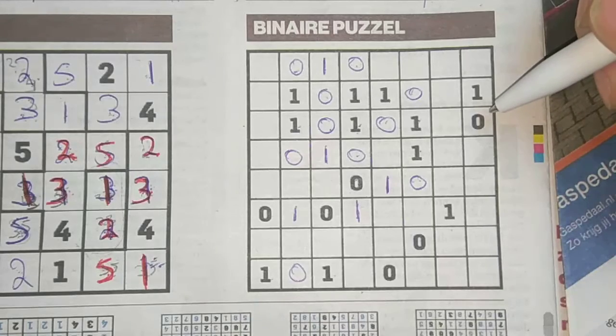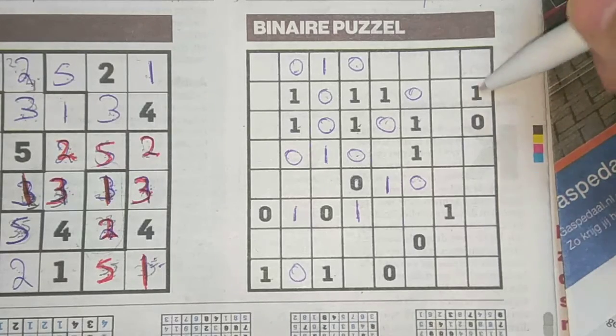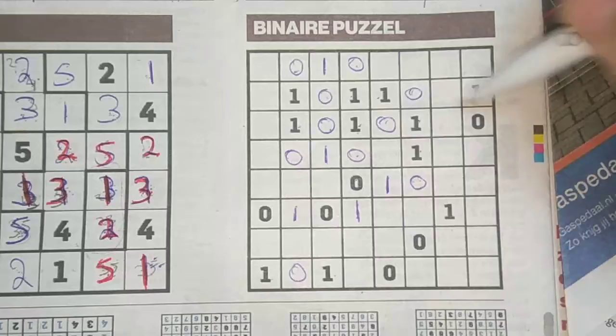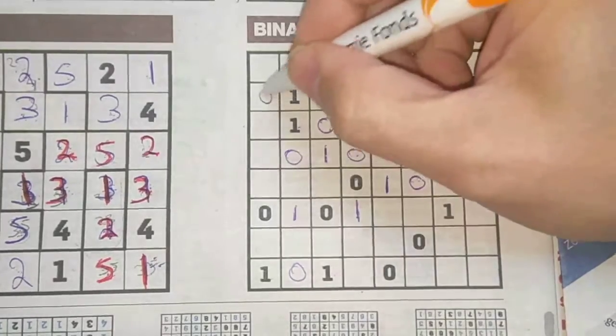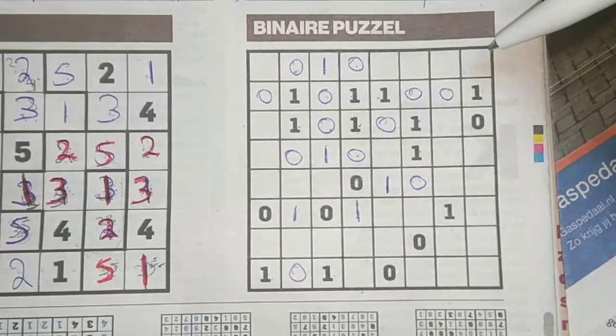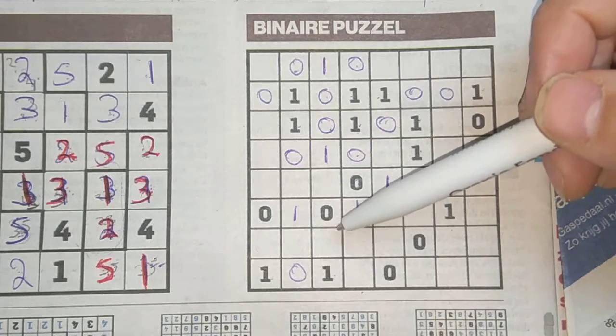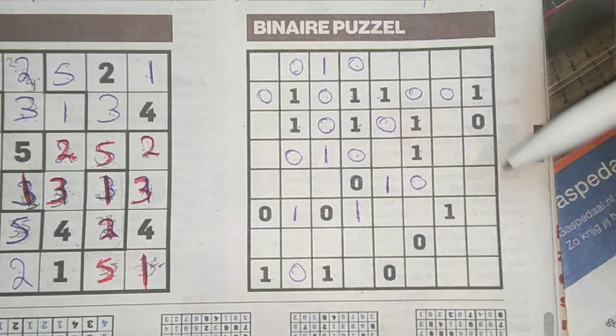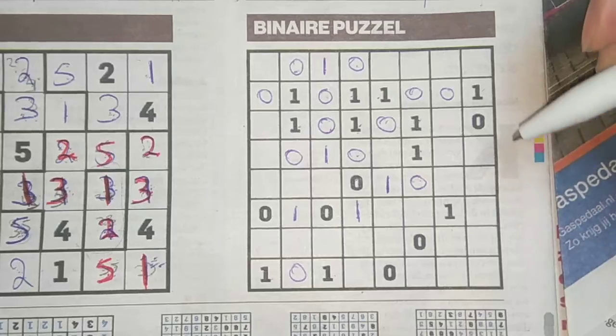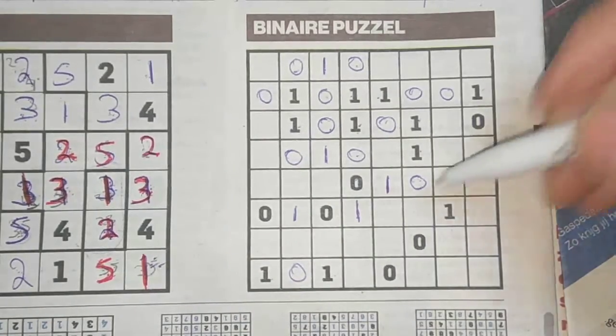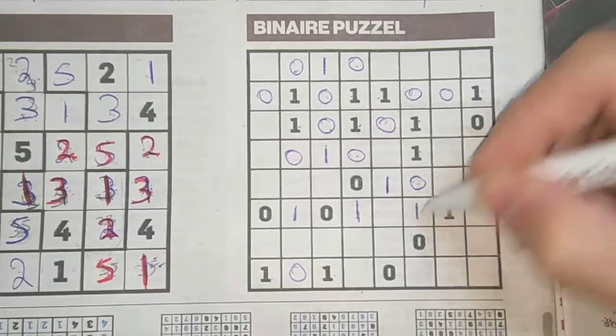And then 1, 2, 3, 4 ones, so the rest are O's. Then between two O's comes a one.